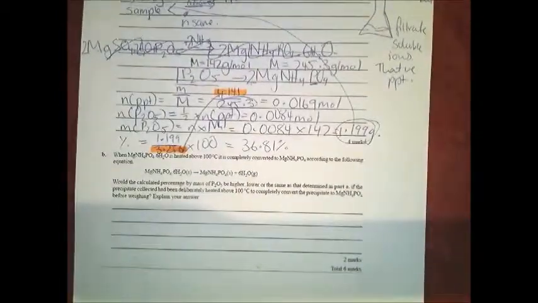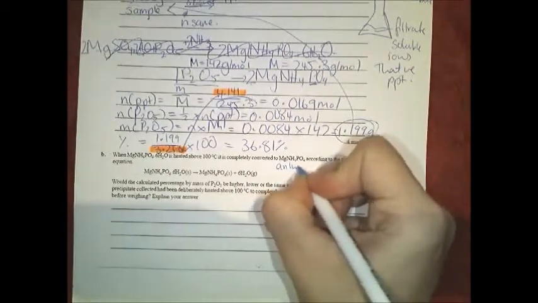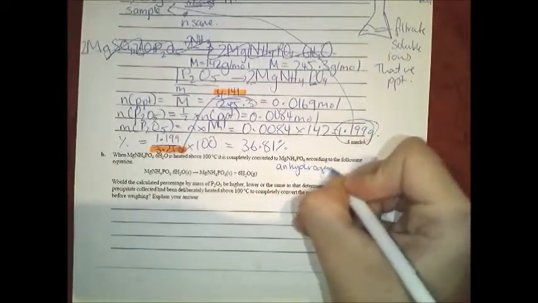Alright, so the next question. When it is heated above 100 degrees, it is completely converted into MgNH4PO4, so into another compound that obviously is anhydrous, while this one is a hydrated version.